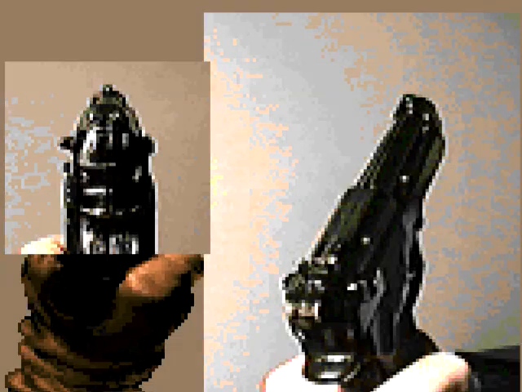Now, before we begin, let's take a quick look at what developers in the 90s did to capture their weapon sprites. As you can see here in these photos, the Doom pistol was originally a toy gun that was painted black and photographed. In fact, almost all the guns in Doom are photographs. Similarly, the shotgun in Duke Nukem 3D is also a photograph.